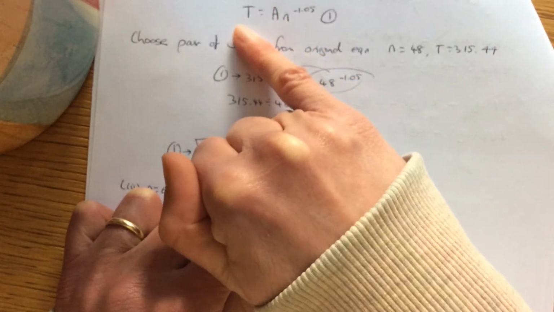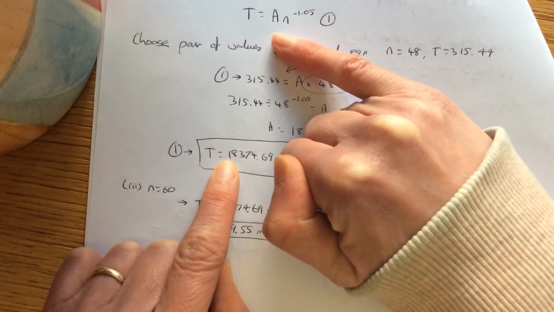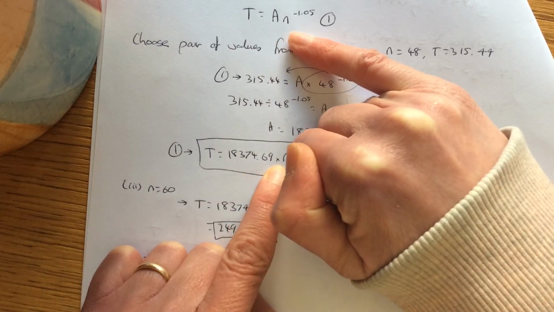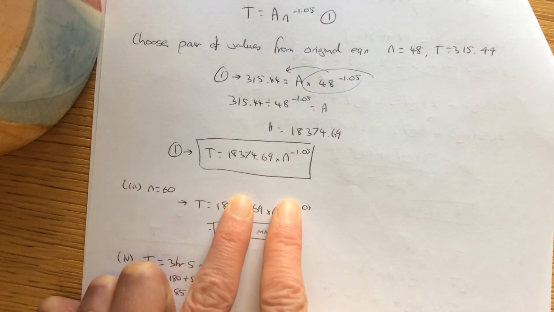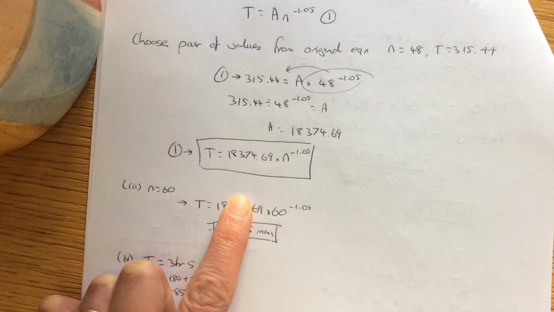So you see your original equation now. You've got T equals, you know your A, the N's change, and you know your K. That's you ready to go. So I put a box around that so you can find it. Part, that was all 1 and 2.